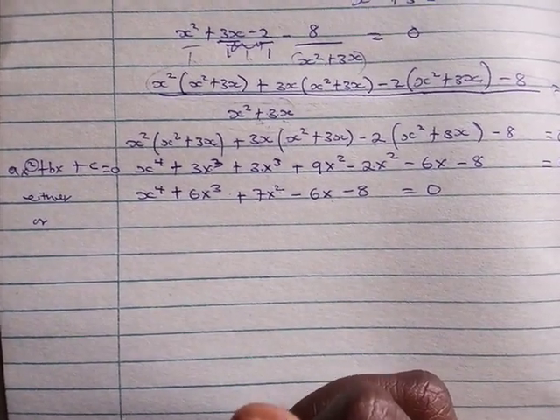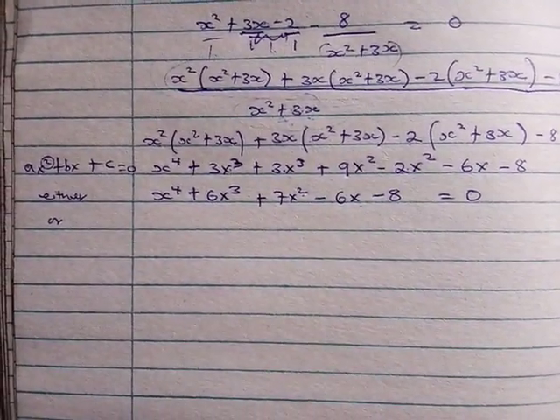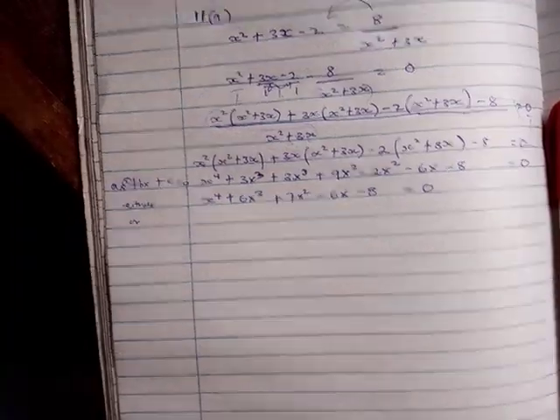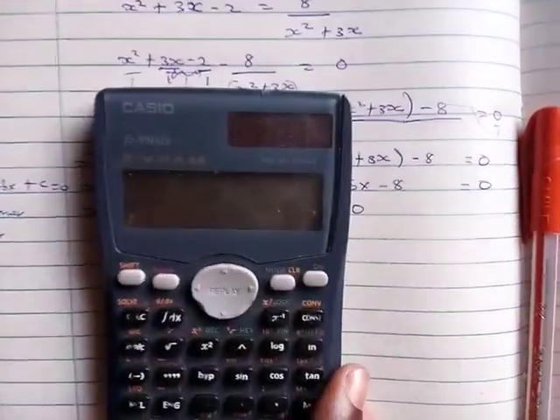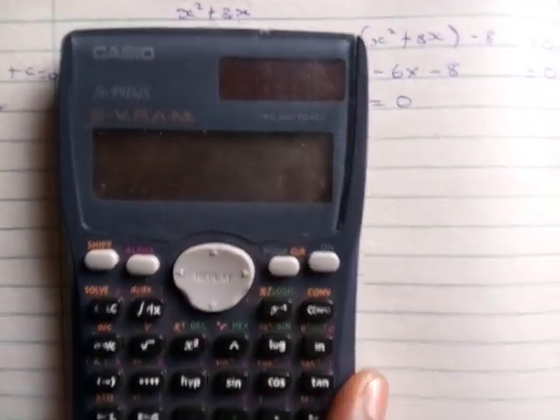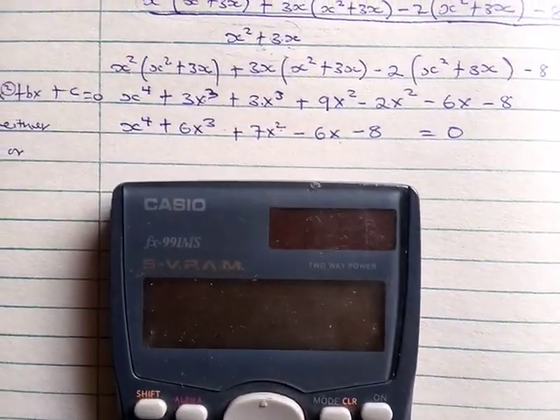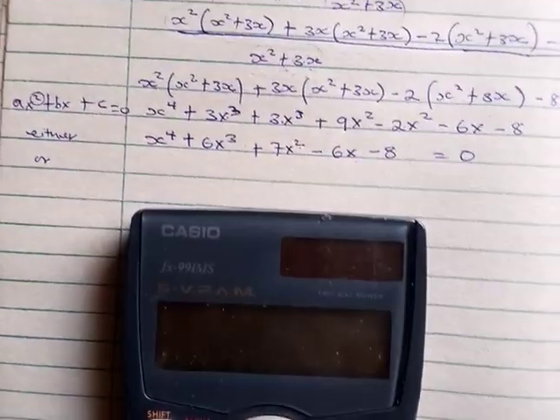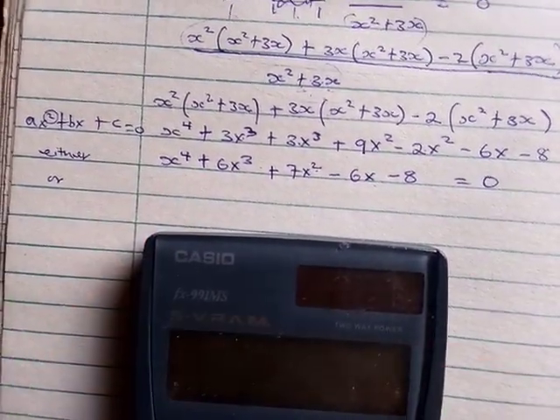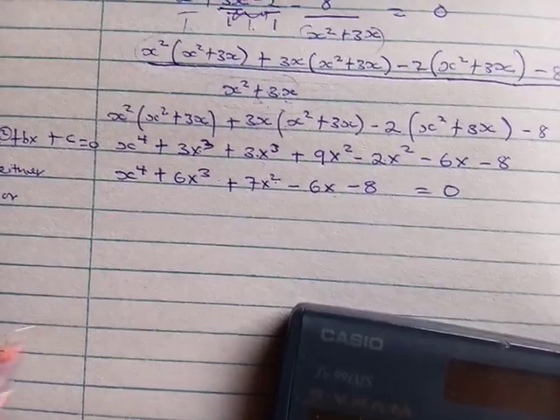So how do we get to know the values, or how do we solve for the values? That is the question you should ask yourself. Now we have this calculator. In order to get the values of x, you should first find what we call a factor.